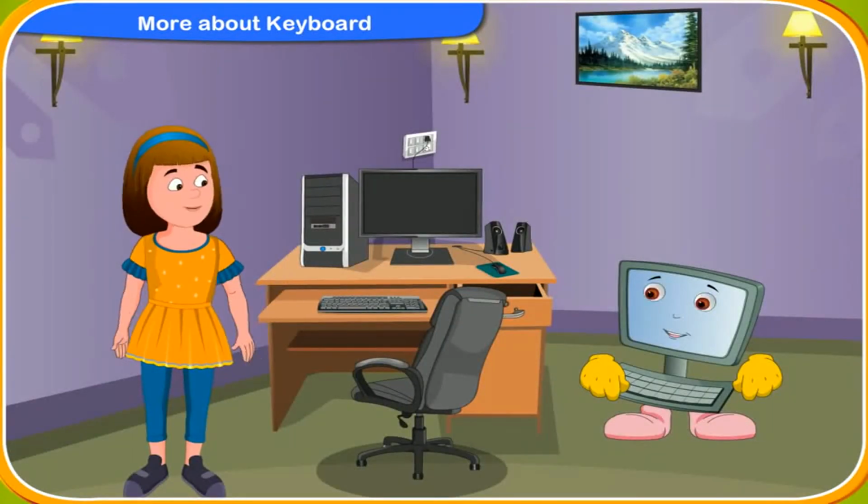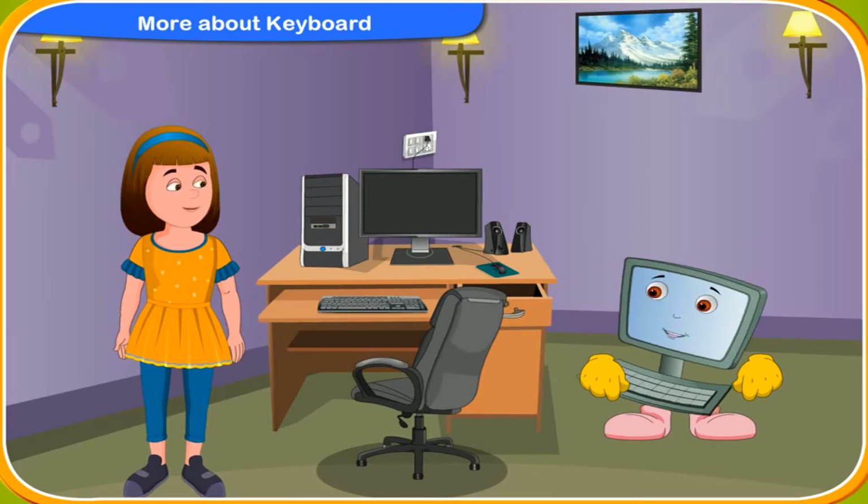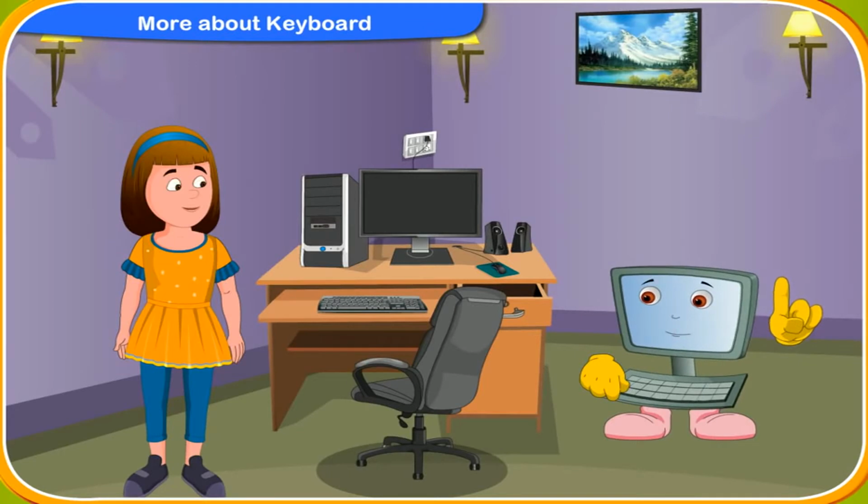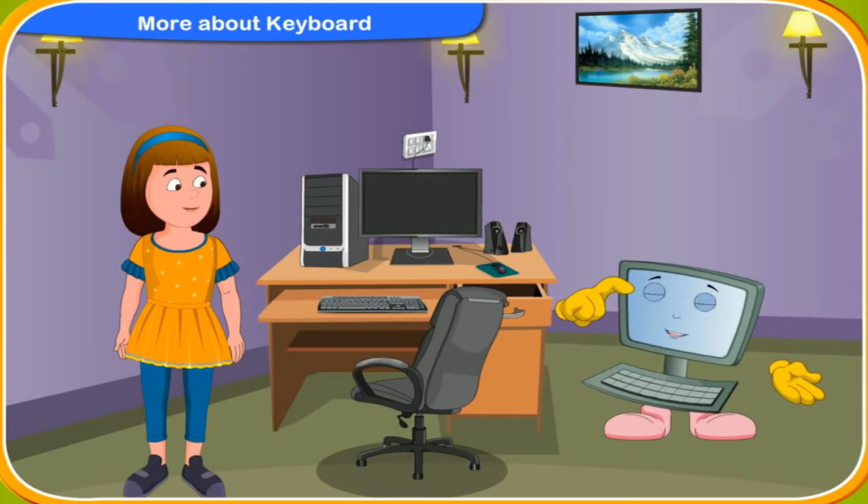Kiko, look at this keyboard. It has so many keys on it. What are all these keys used for? I will definitely explain about the different keys on the keyboard. But first, tell me, for what purpose is a keyboard used in a computer?